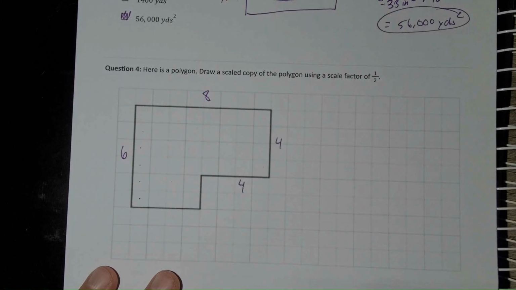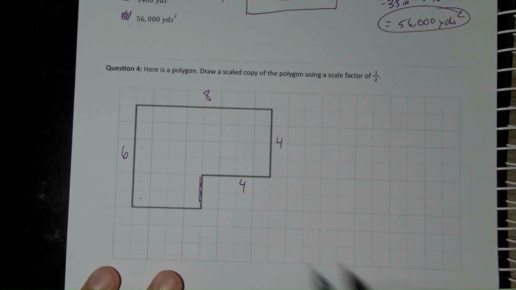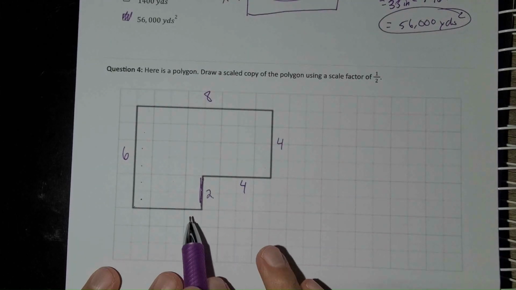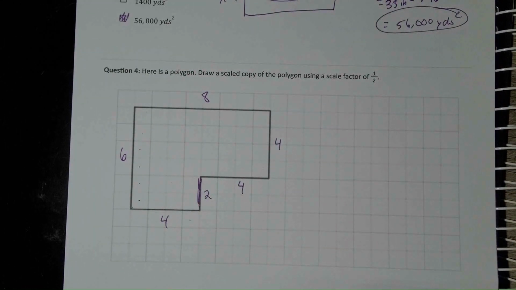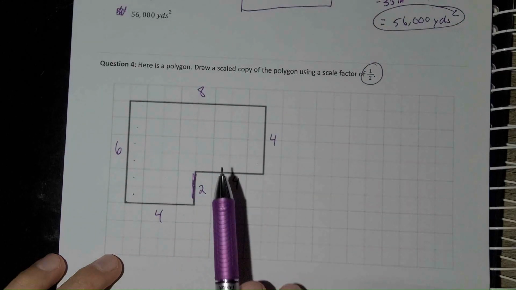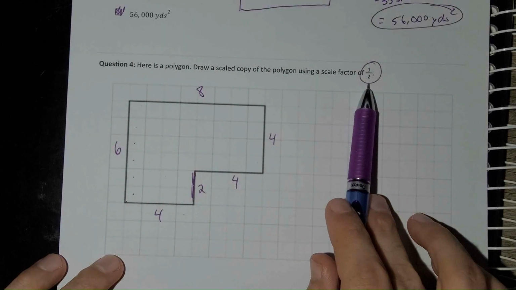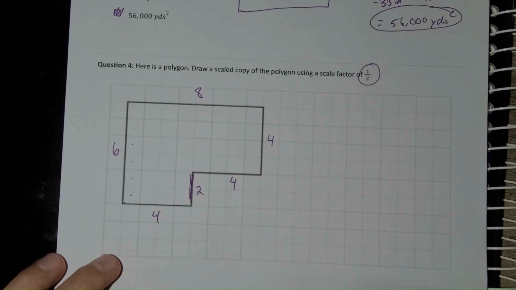Now, this is what actually tripped up a lot of us. A lot of us forgot this piece here. Again, it's just 1, 2. So this piece was 2. Then here was 1, 2, 3, 4. And now we apply our scale factor of 1/2. And 100% of us made this image smaller, which conceptually told us that if you're multiplying by something less than 1, your scaled image is going to get smaller. So good job on that, y'all.